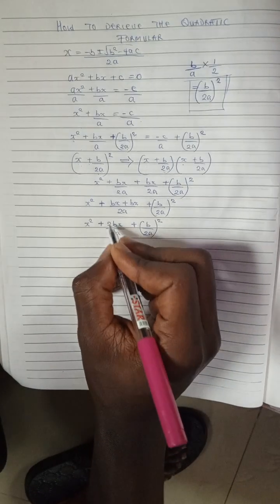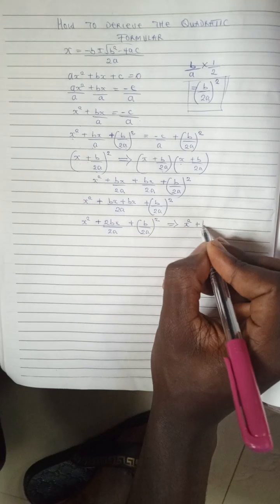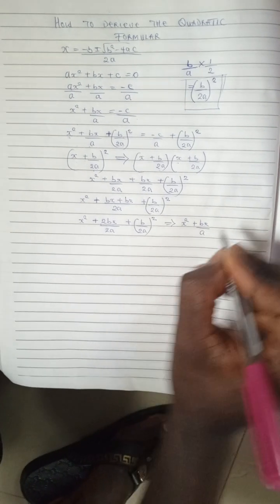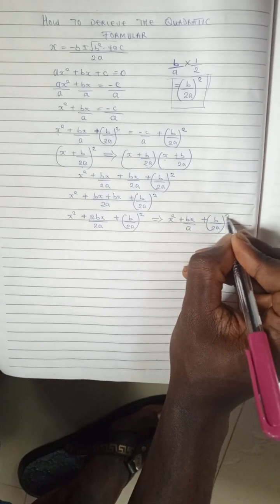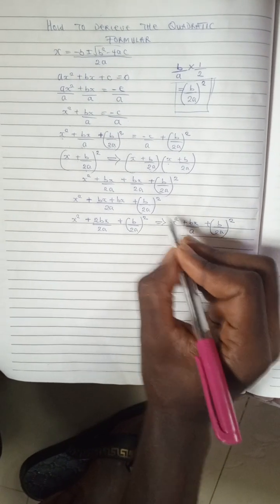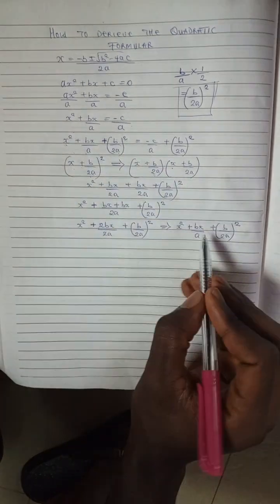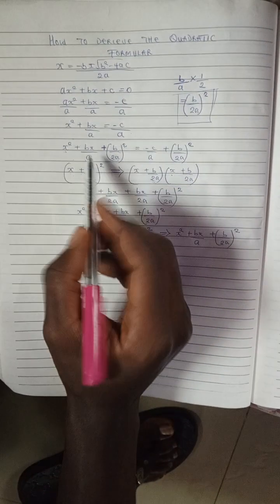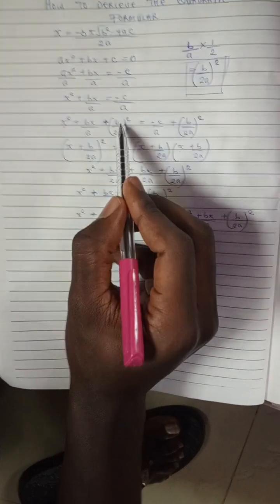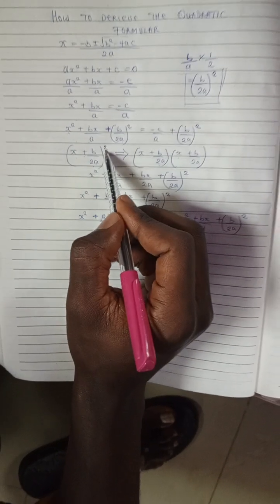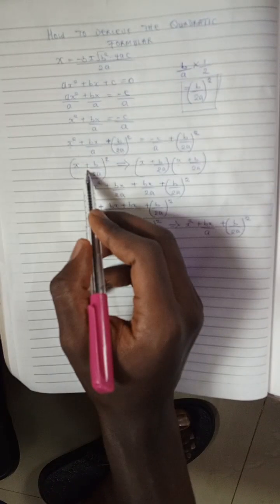Here 2 will cancel 2, so it will give us x squared plus bx over a plus b over 2a, everything raised to power 2. So you see that we already have x squared plus bx over a plus b over 2a raised to power 2 is the same thing already. So regardless of whatever is here, neglect the middle term, pick the first and the third term and then put them in a square together. So you have what we have here.